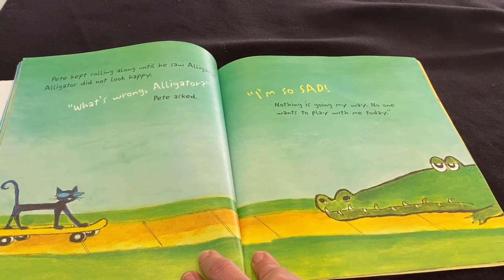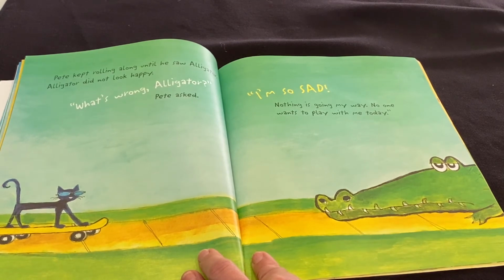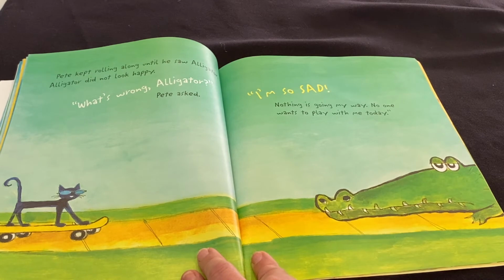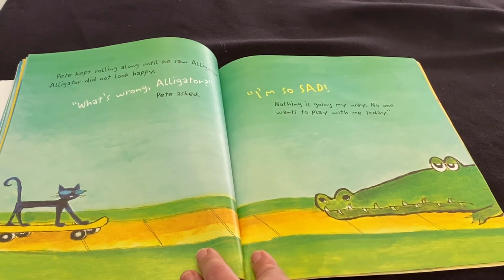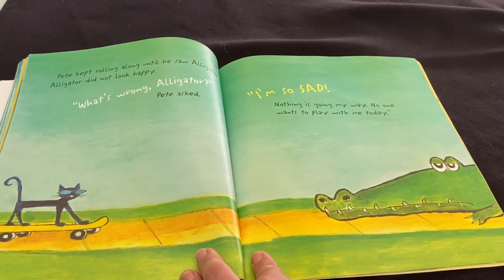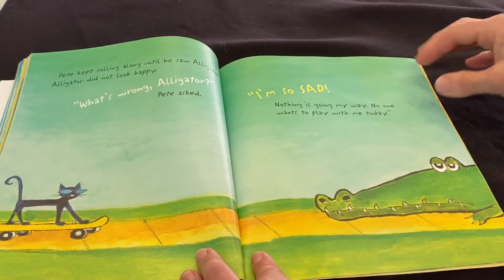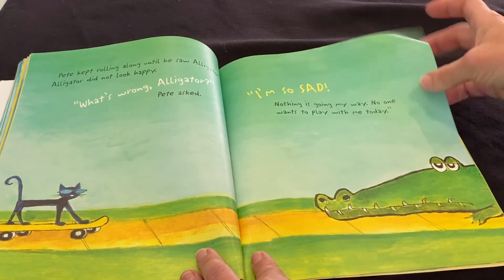Alligator did not look happy. What's wrong, Alligator? Pete asked. I'm so sad. Nothing's going my way. No one wants to play with me today. Look at Alligator's teeth. Do they make a pattern? Up, down, up, down, a repeated pattern.